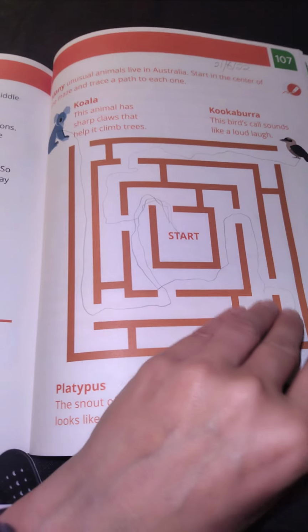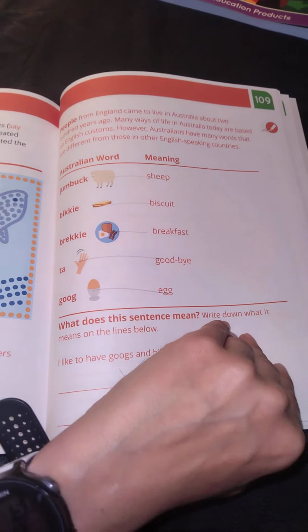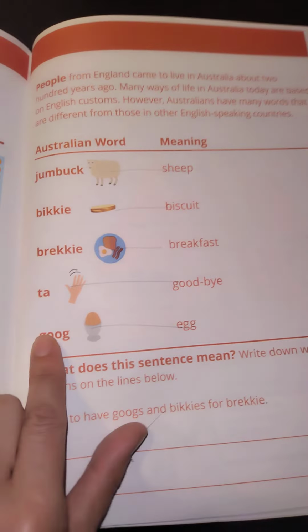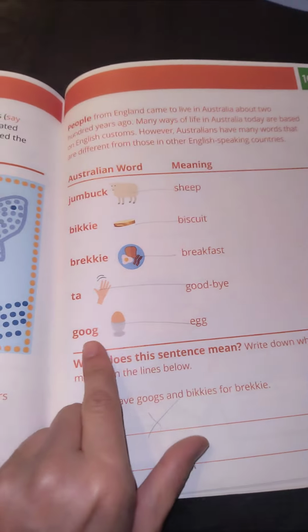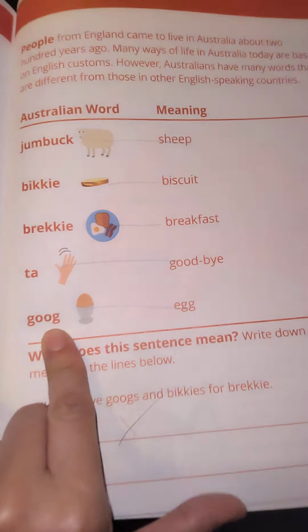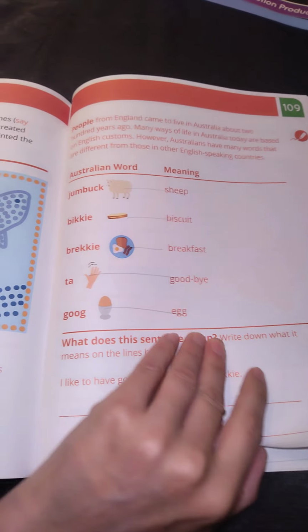Australia, did this today. Some about Aboriginals. By the way, I saw this in their book, gook for egg in Australia. I've lived in Australia all my life and have never heard an egg being called gook. Anyway. Map and activity. Map, activity.